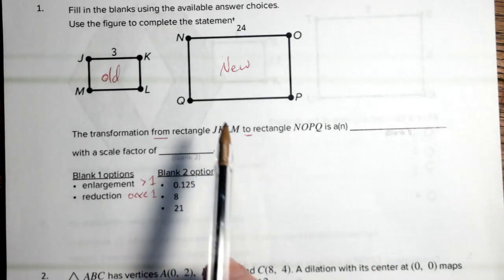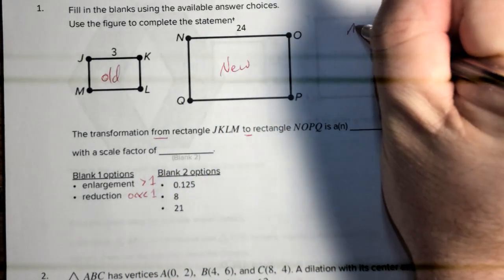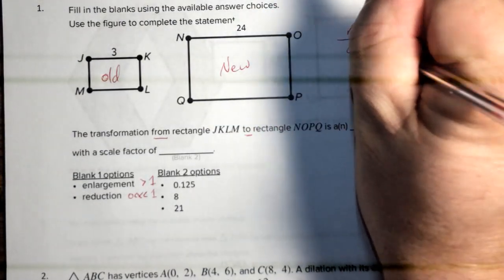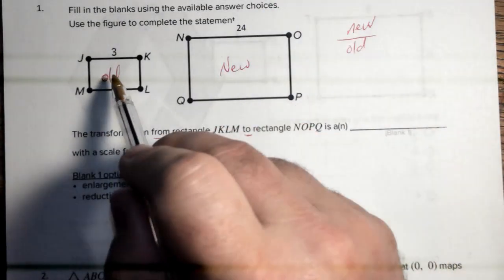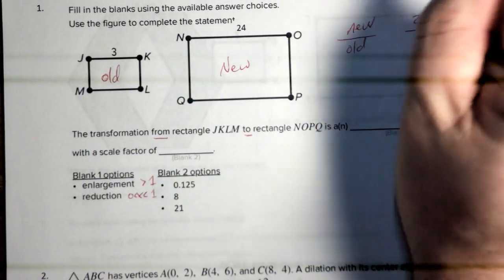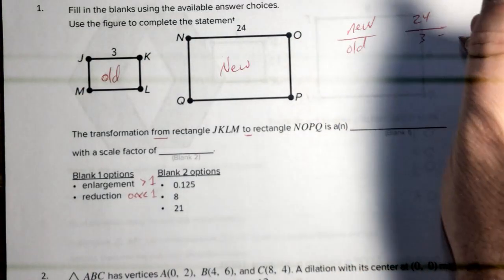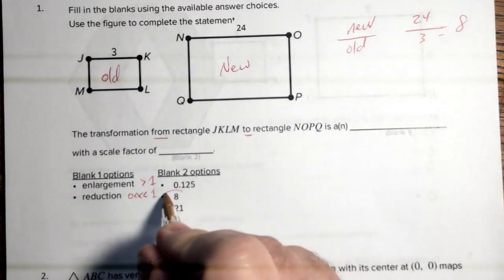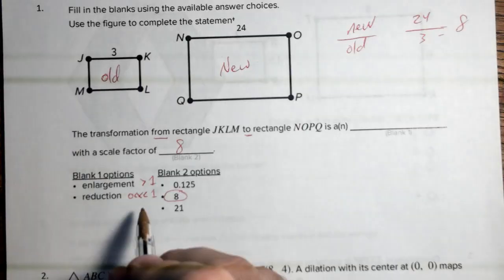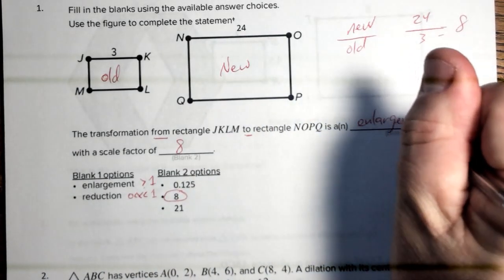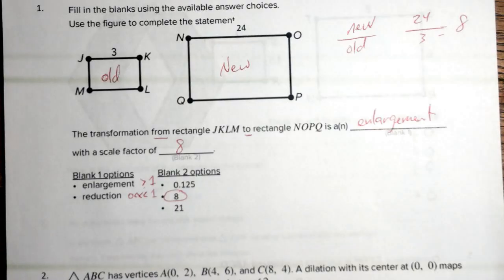To figure our ratio, the scale factor is new over old, so we'll take our corresponding sides, JK and NO. New is 24 and our old was 3. 24 divided by 3 is 8, so that's our choice here. Our scale factor is 8, that's greater than 1, so we can tell it's bigger, but now we mathematically proved it's an enlargement.